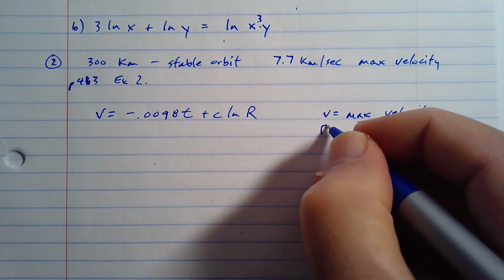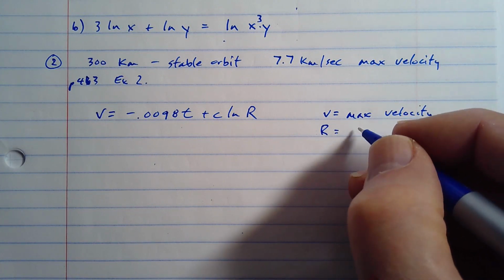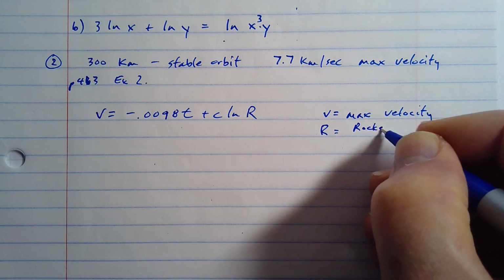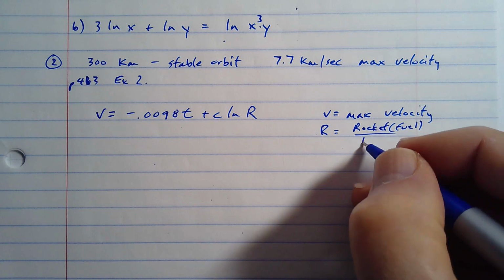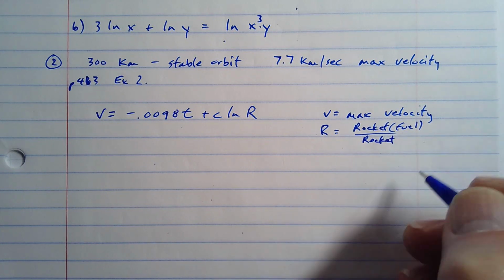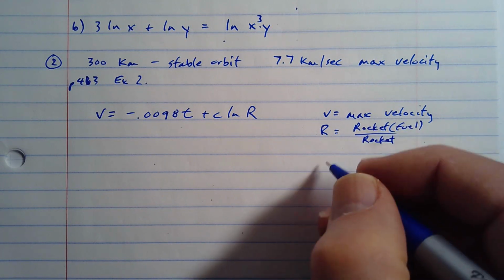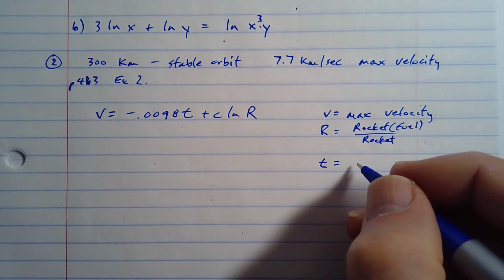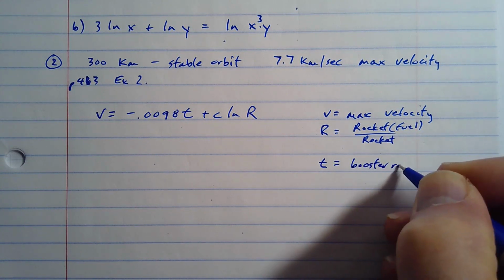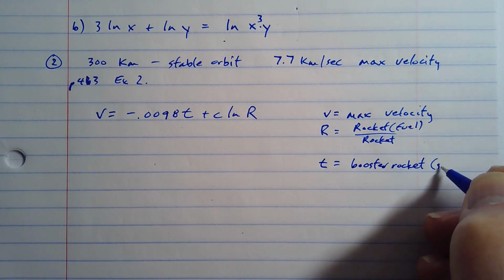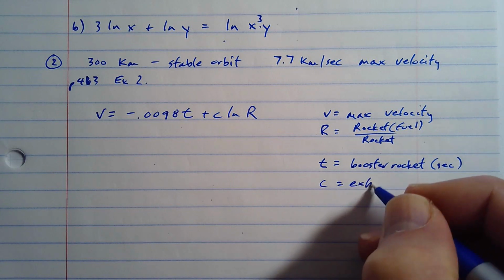And then that capital R, that's actually a ratio. It's the ratio of the rocket when it has fuel in it compared to the rocket after all the fuel is burned off. And then the t, the time, that's actually how long the booster rocket is going to fire. So that's in seconds. And then c, that is the exhaust velocity.